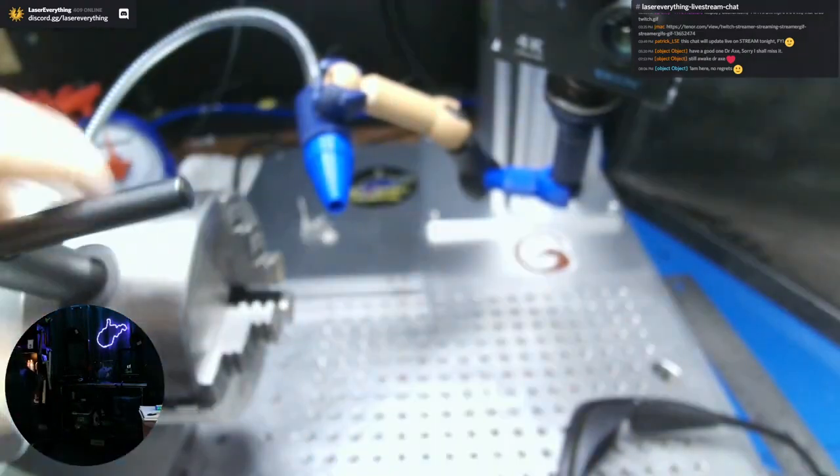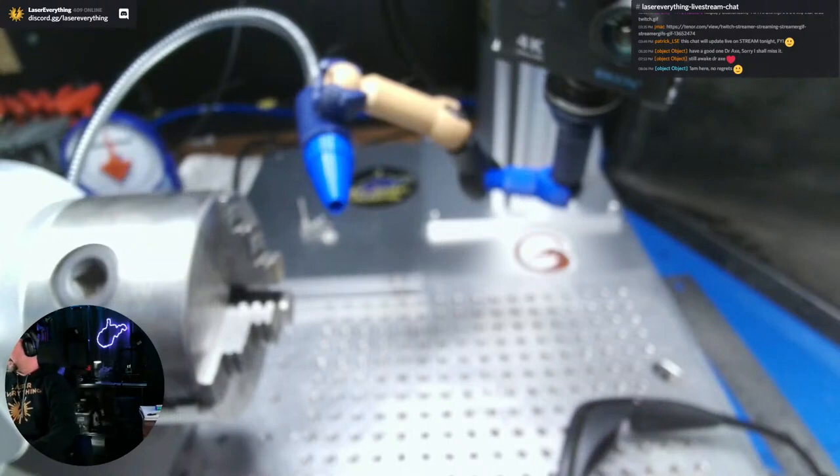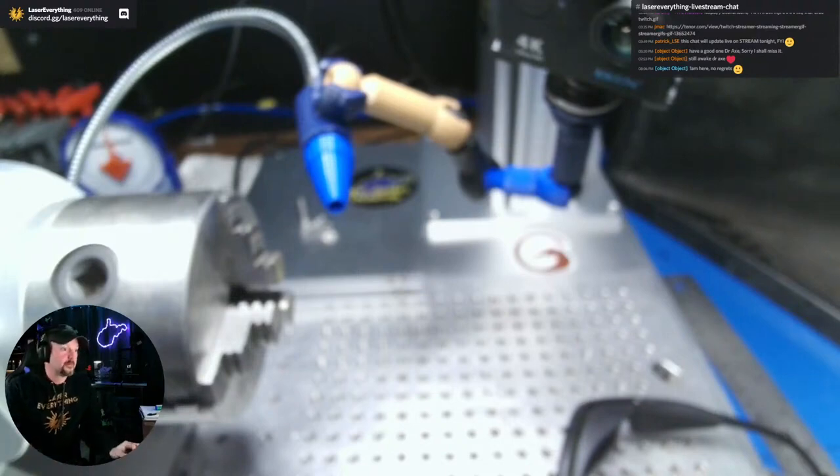So anyway, that's pretty much my process for start to finish on the rotary for a shell casing. Now, let's see, Matt, I'm going to pop you on screen.